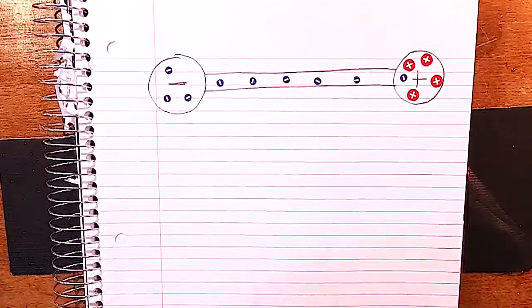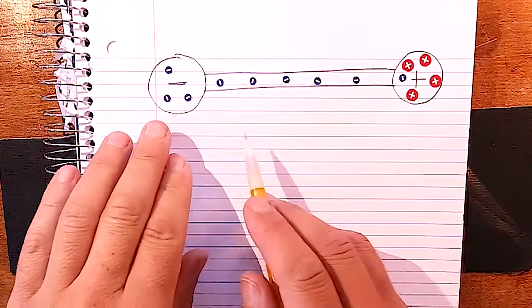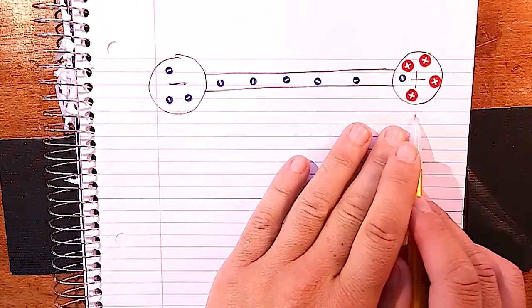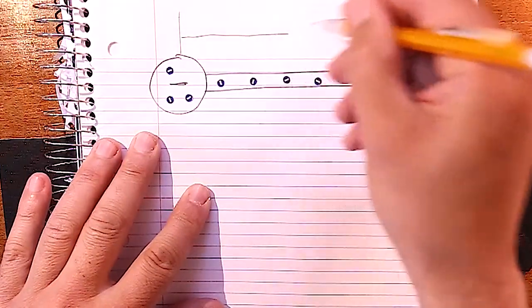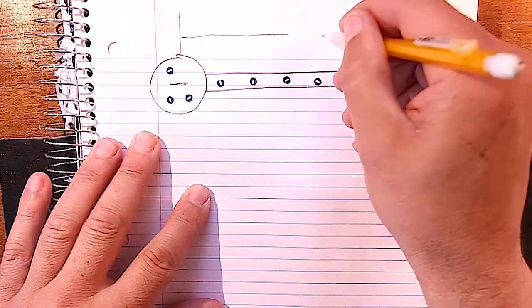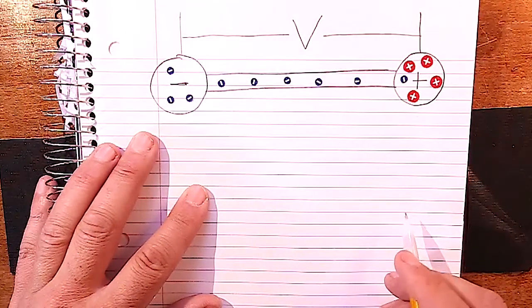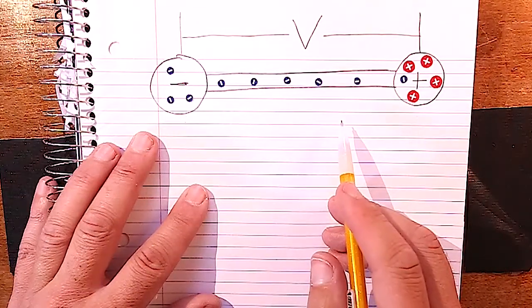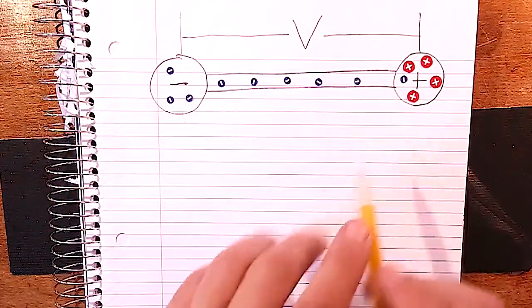The last concept that we're going to talk about is current. Now, if we have a large negative charge and a large positive charge, we have a difference in electric potential. What does that mean? We have an electric potential difference. So we have a voltage. And when we have an electric potential difference or an electric potential drop, the electrons are going to want to move from the negative to the positive.